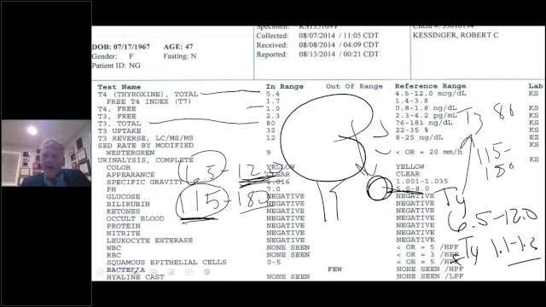So 5.4, this person has 5.4 here. So I would expect somewhere around 100, maybe 90, but they've dropped all the way down to 80. So not only do they have a secondary thyroid problem, but they also have a conversion problem. So they have two things that are really going on here.